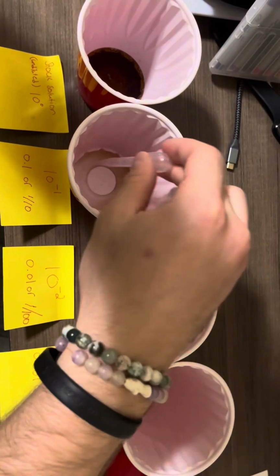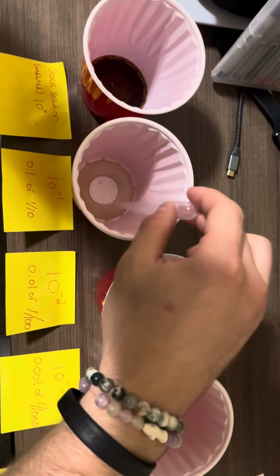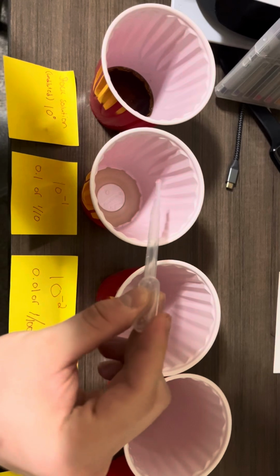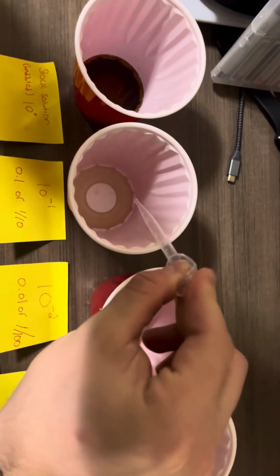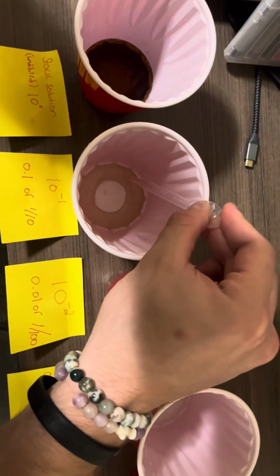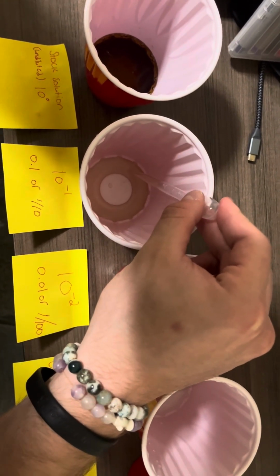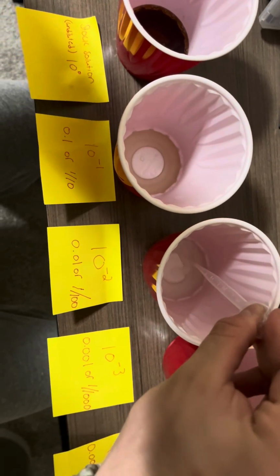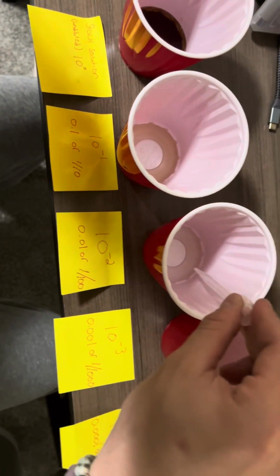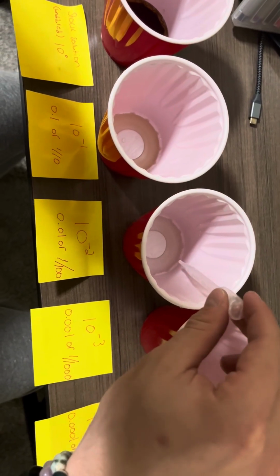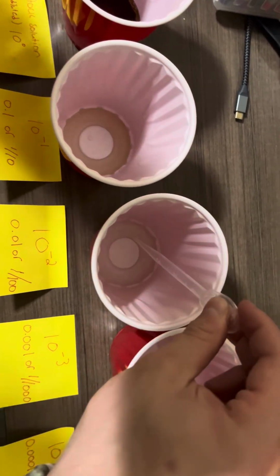You're going to mix it up and let it settle for a second. Then you're going to go back in, take another milliliter. There. Dilute it some more. You're going to put it into your second series of serial dilutions. This is going to be 1 in 100th.